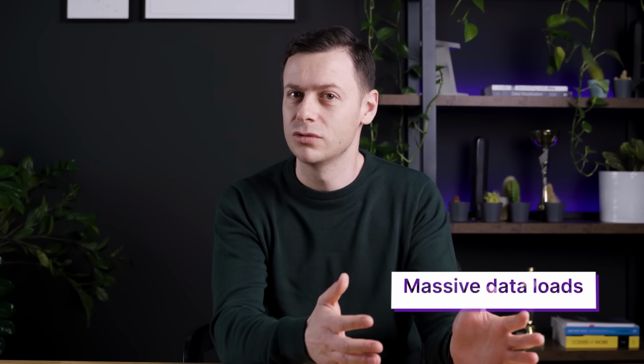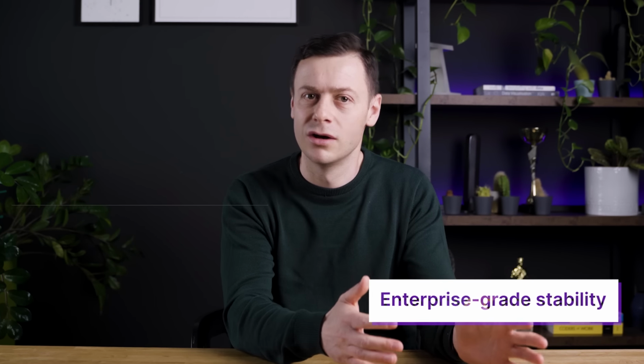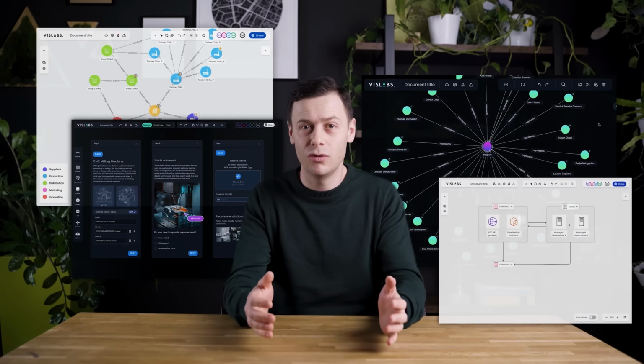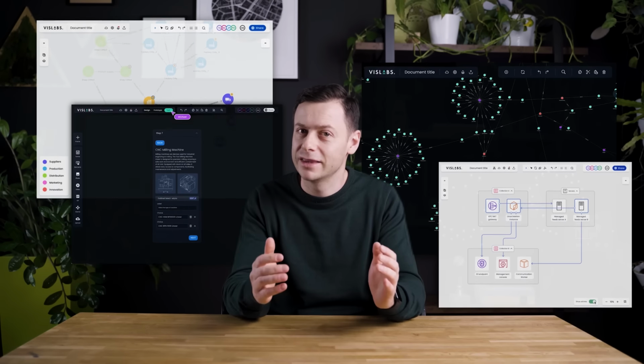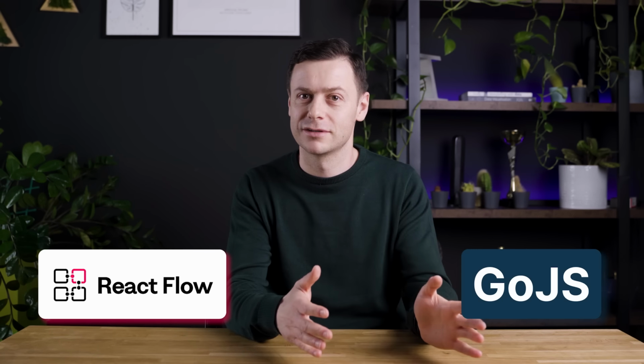Handling massive data loads or fast agile development, enterprise-grade stability or full freedom in visual design. You probably already know that diagrams can simplify daily tasks and support smarter decisions. But how to build an app that answers your needs and doesn't drain your budget? Let's compare the two most popular diagramming technologies, React Flow and GoJS.